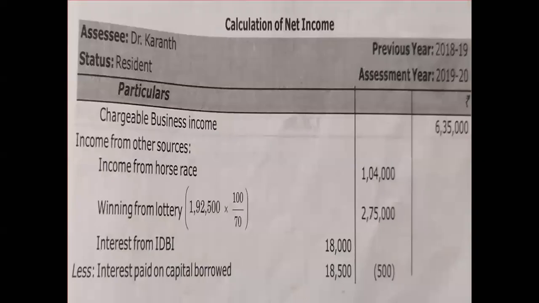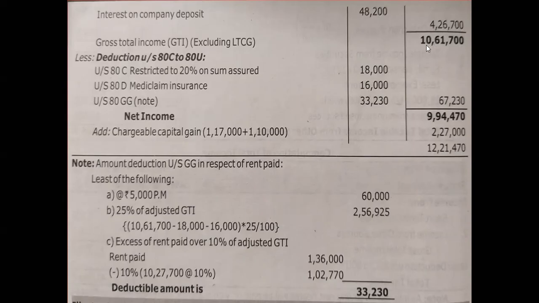So 6,35,000 is the business income plus income from other sources 4,26,700. The gross total income is 10,61,700. That will be called the gross total income, or other gross total income excluding long-term capital gain. Now from that we need to claim the deductions under section 80C to 80U.